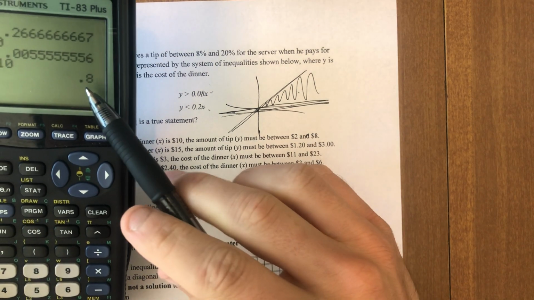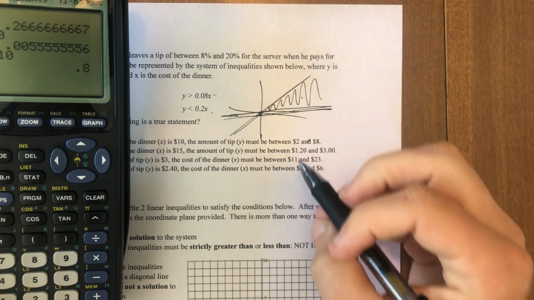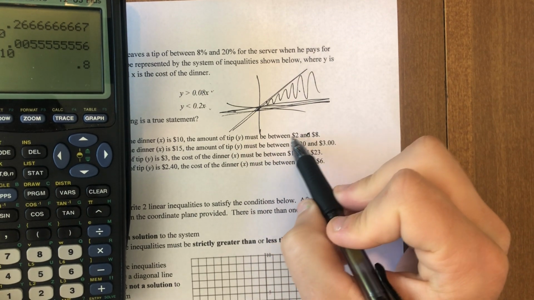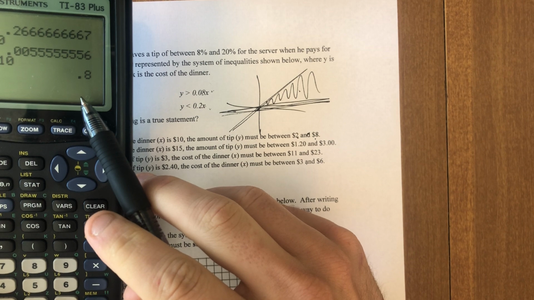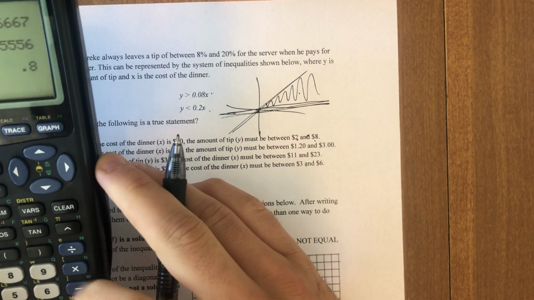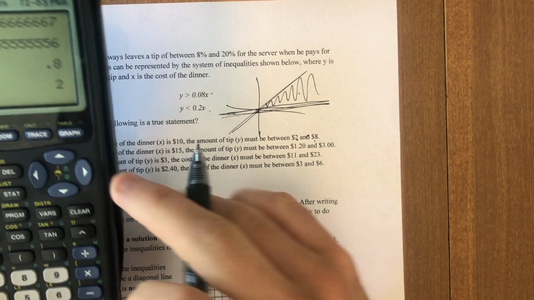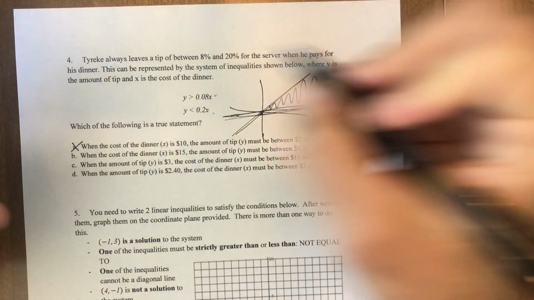And so to give them only an 80-cent tip, it kind of makes sense. The amount of tip between $2 and $8, no, right now it says that it should be more than 80 cents. And just to check, if I plug the other one in, it's between 80 cents and $2. So letter A is wrong.